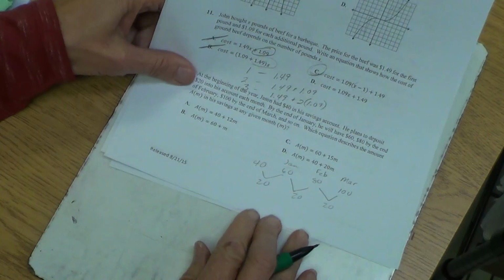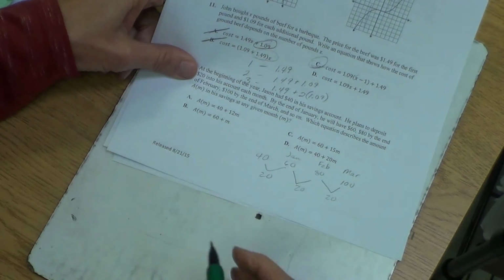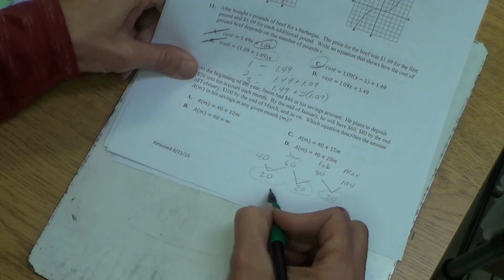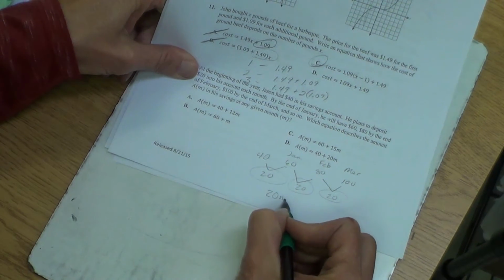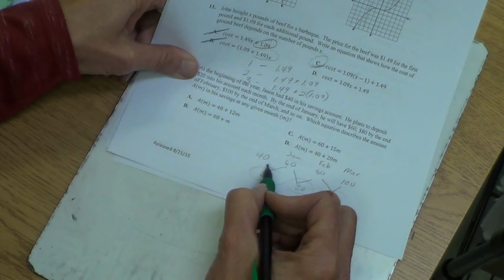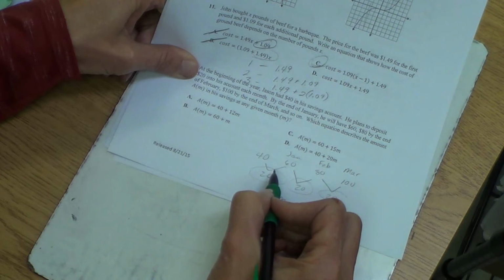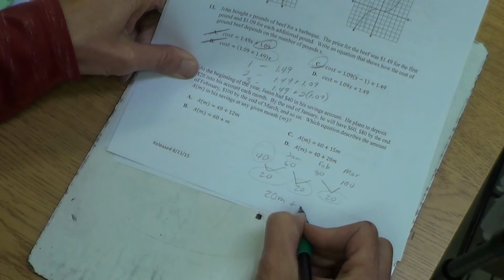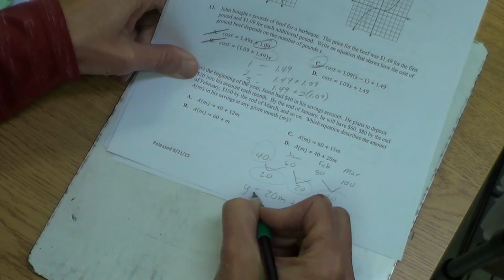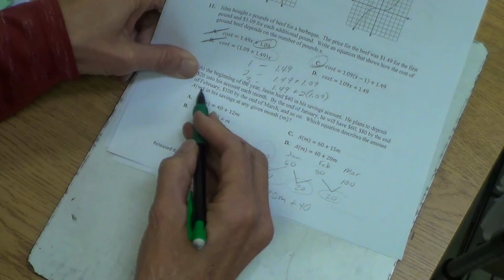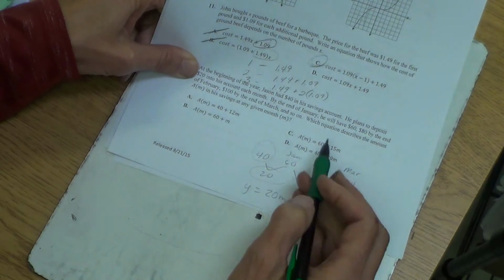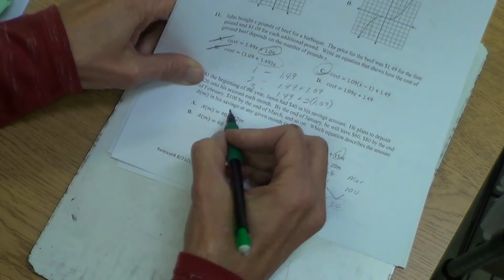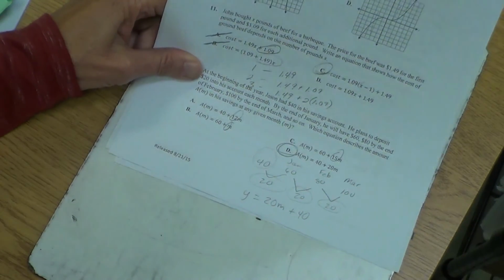Well, from class, when we did sequences into formulas, we knew that this was the slope, how much it's going up by, so that's 20m. And our starting amount, or our x-intercept, would be the 40. They wanted a of m. So we look for, there's our formula. Okay, this one has the wrong slope, wrong, so you could have eliminated it off the slope.